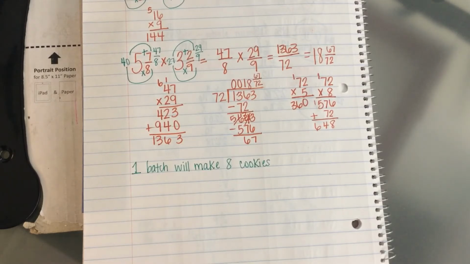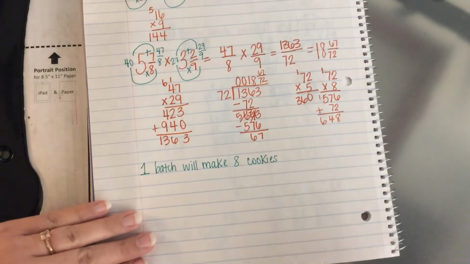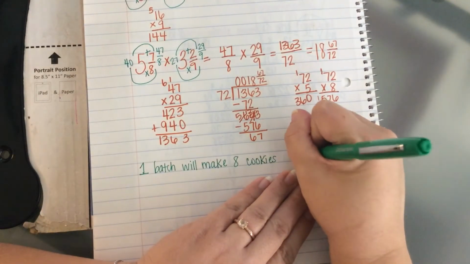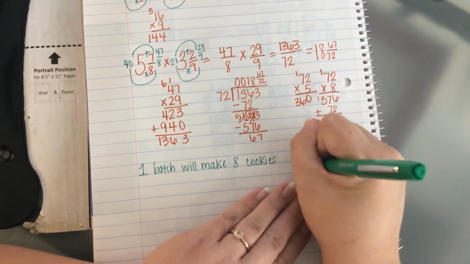How many people are in the room? 11. 12. Including your 2 teachers. 14. 14 of us. But if you count 1, 2, 3, 4, 5, 6, 7, 8, 9, 10, 11, 12, 13, 14. 14 times 3. Okay, so we have 14 people. We want 42.